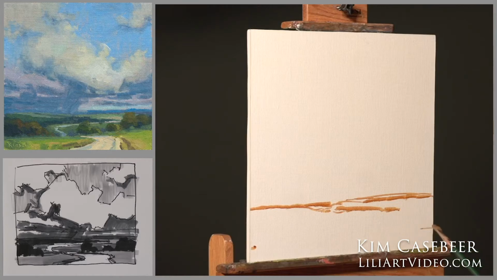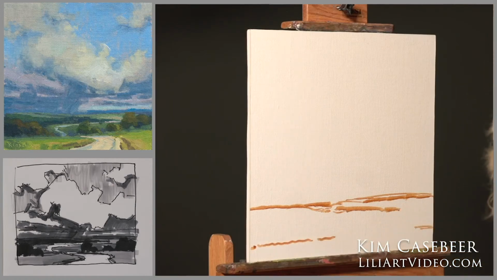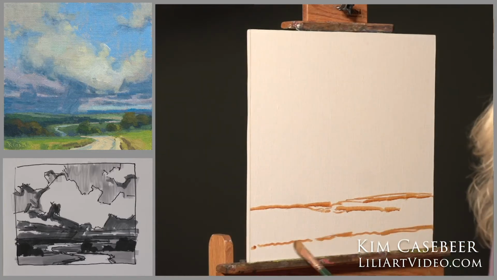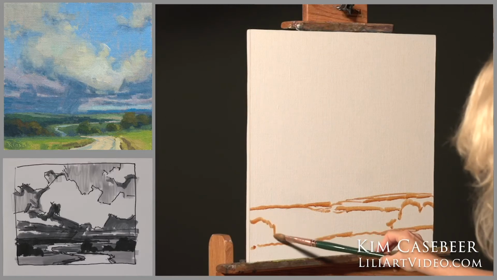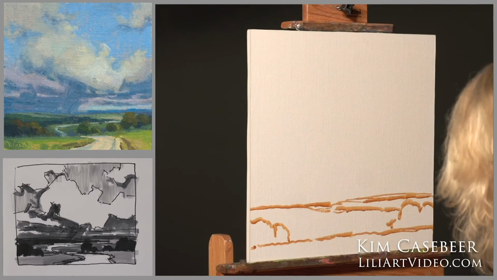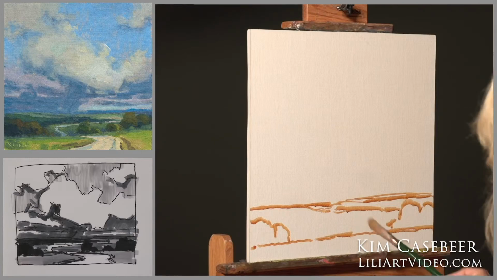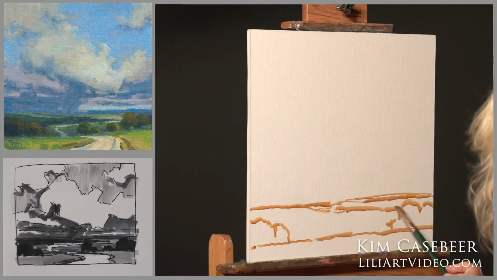Just getting some marks in the right places, and I'm going by my value sketch, and I'm also going by my color sketch. And this underpainting does run because it's very thin, but that's one reason why I have the rags here, because I just can wipe that up and keep going.